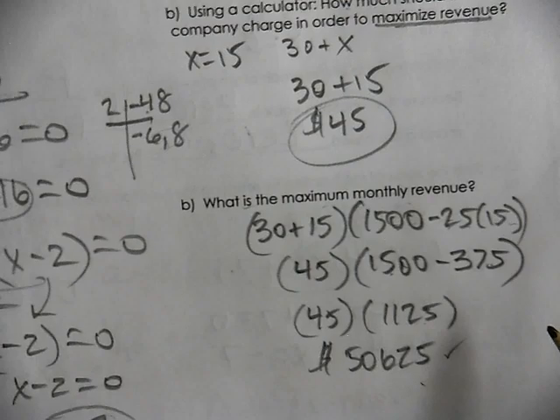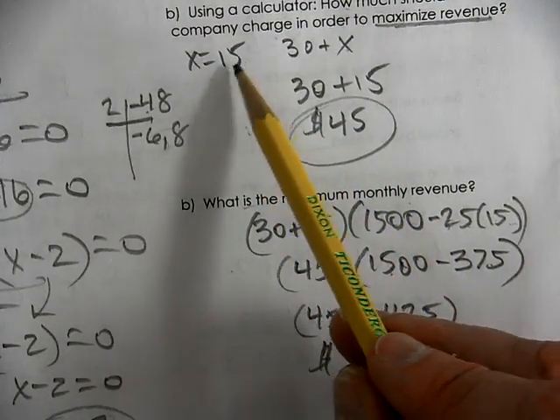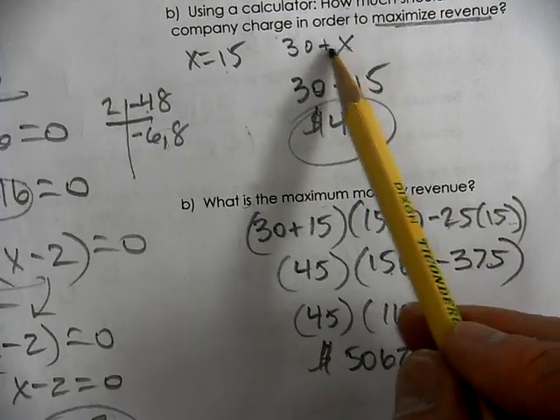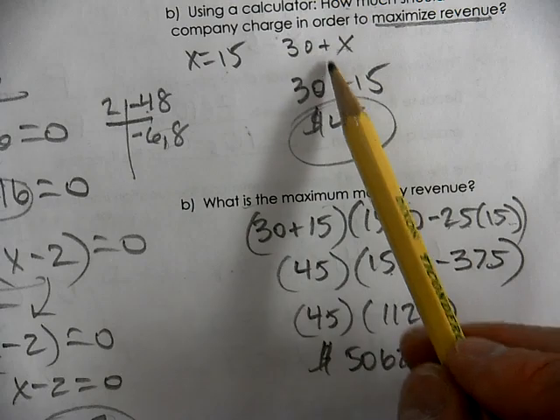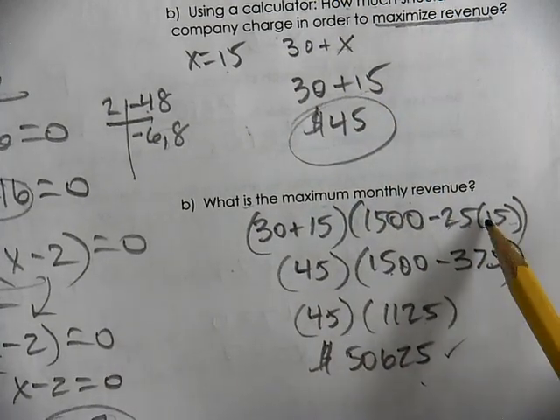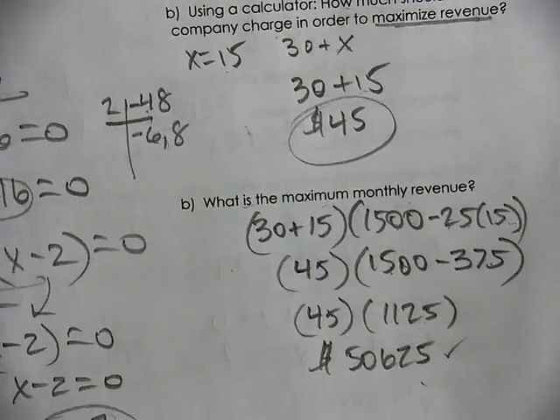That's the maximum value we would get if we increase the price 15 times. So 15 more dollars, and we would decrease the number of people by 375.